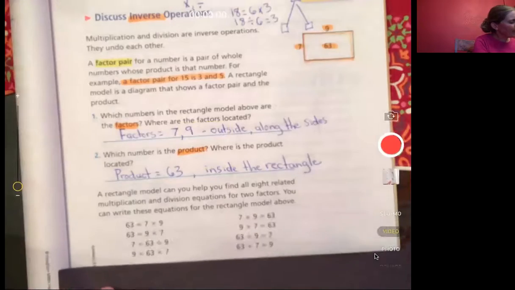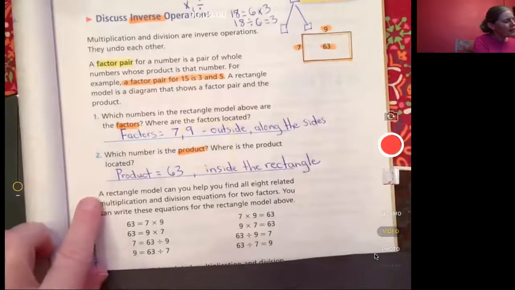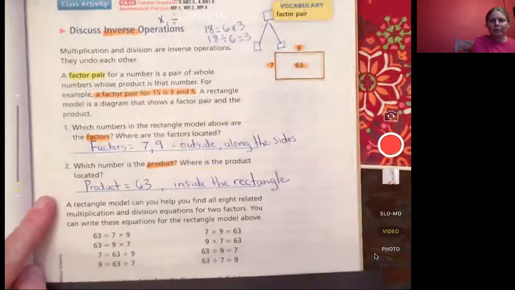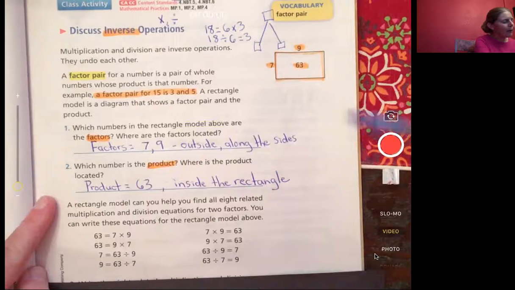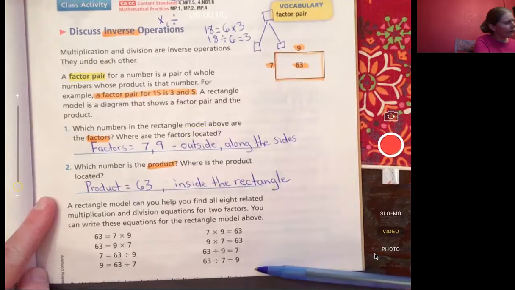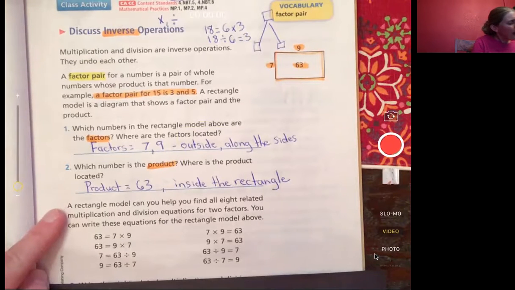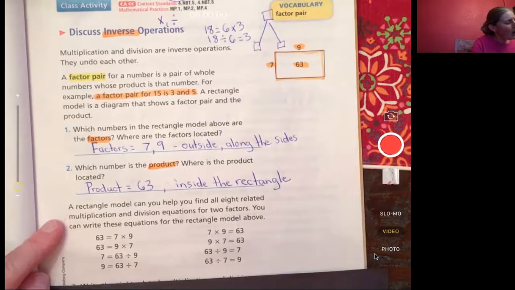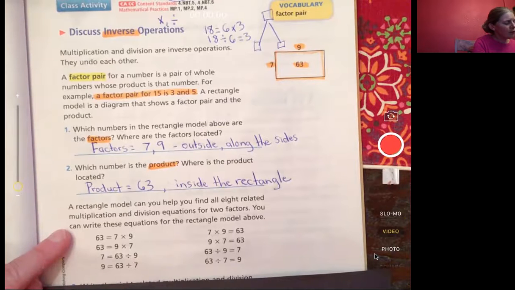We're down to the next one. So this is going to just show us something. We're just going to be using the rectangle model, and we're going to look at these equations. A rectangle model can help you find all 8 related multiplication and division equations for 2 factors. You can write these equations for the rectangle model above.